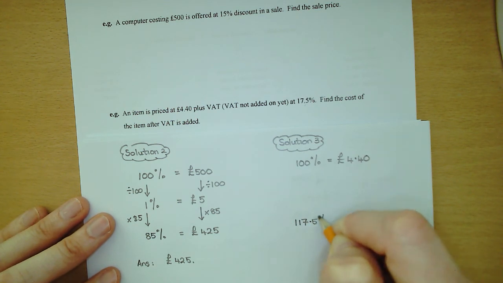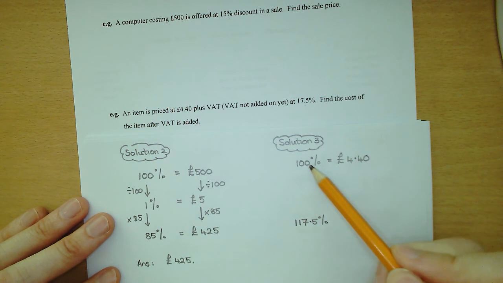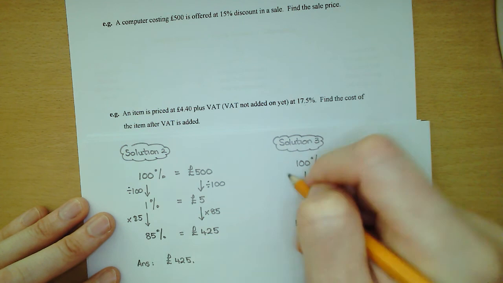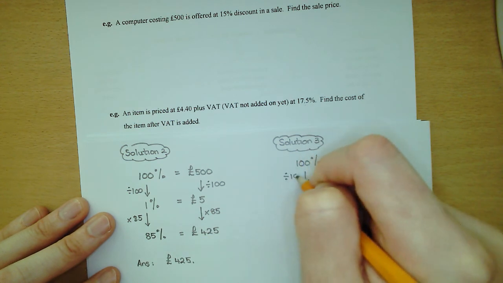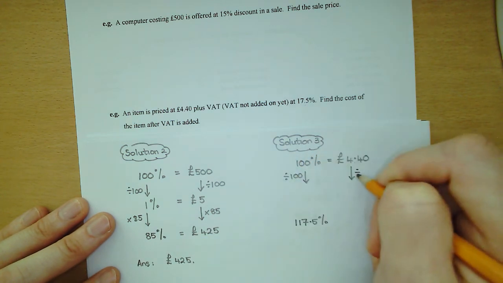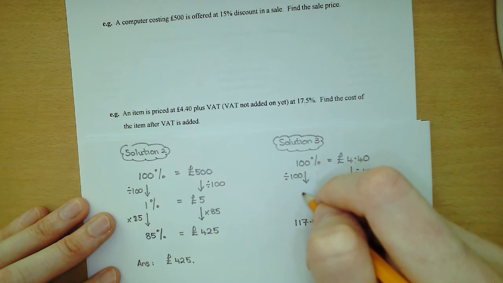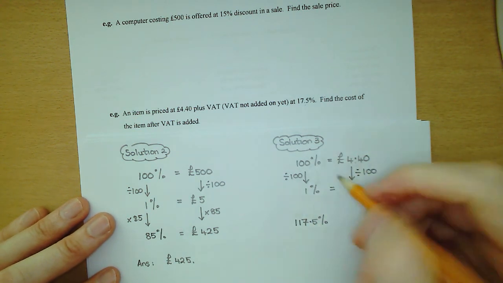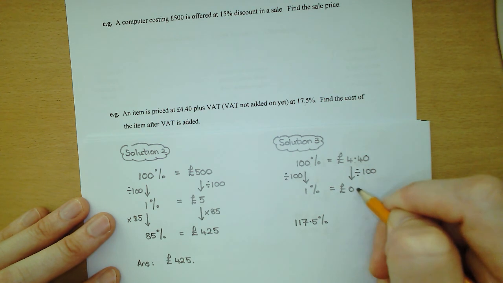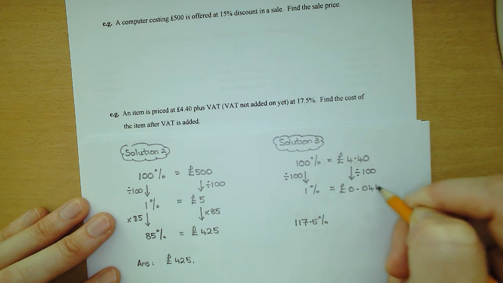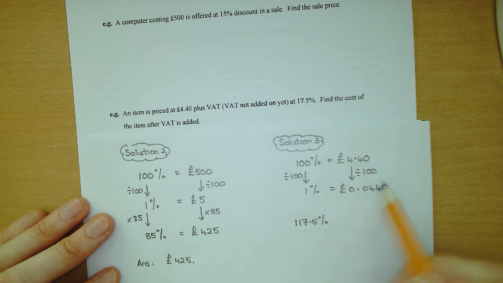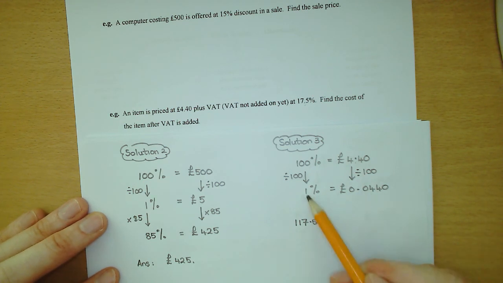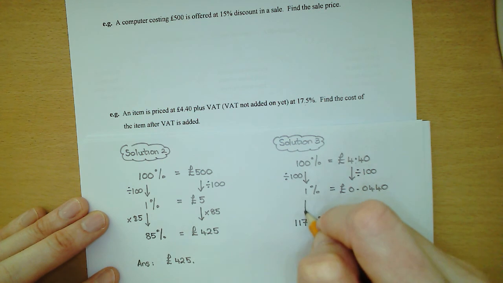So we want to work out what 117.5% is. So again, we're going to divide both sides by 100 to get 1%. So 1% is going to be 0.0440. Okay, I know it doesn't make sense here in terms of pounds, but we'll keep it like that at the minute. And then how do we get from 1% to 117.5%?